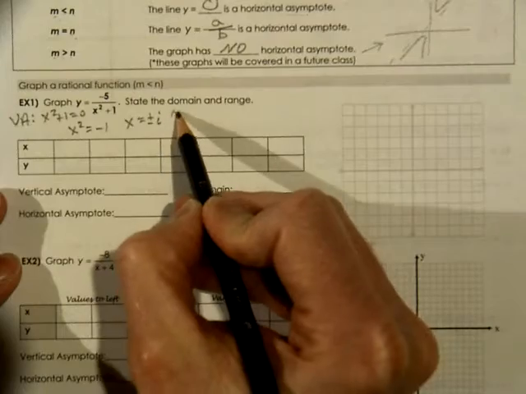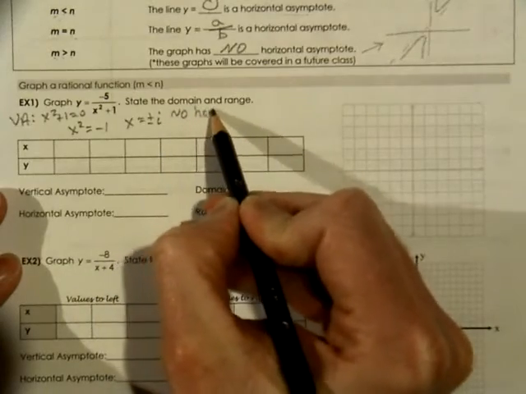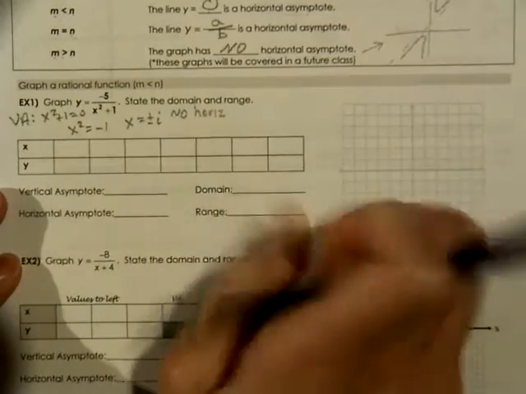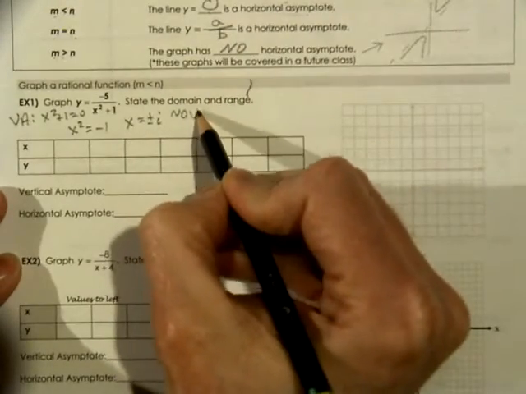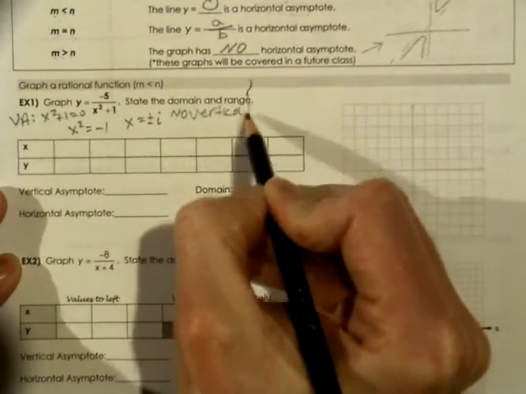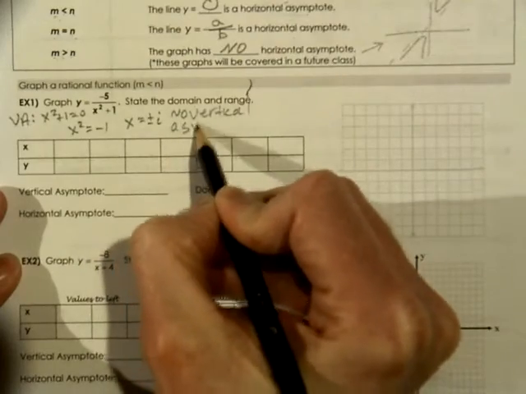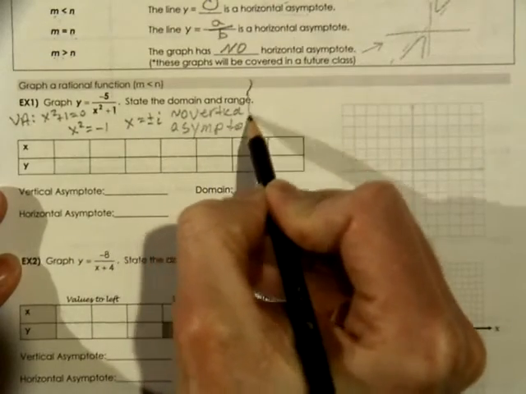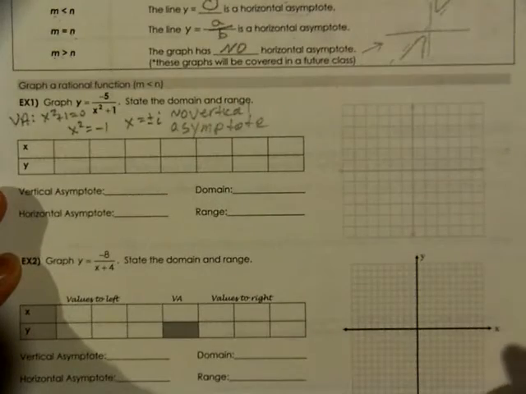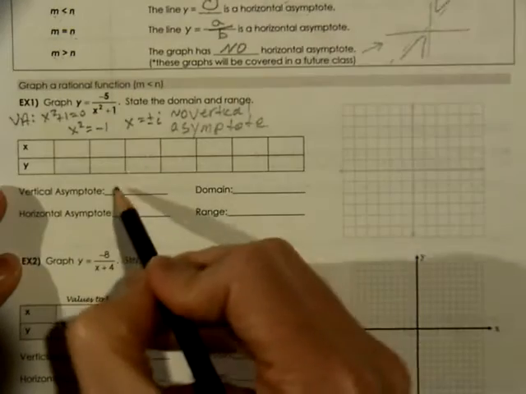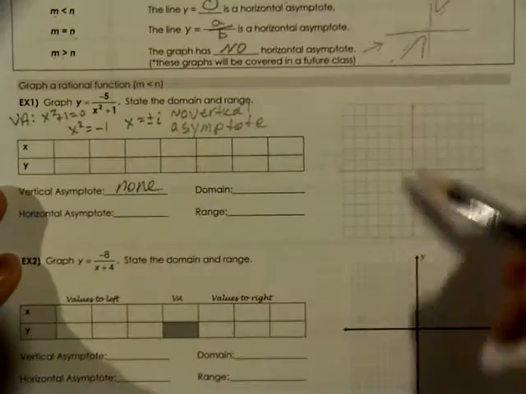So you have no, sorry, not horizontal, but no vertical asymptote. We have none of those. We have nothing to draw on our graph.